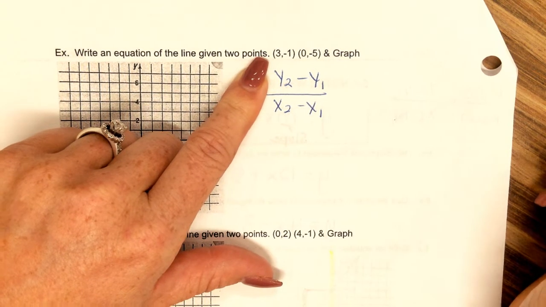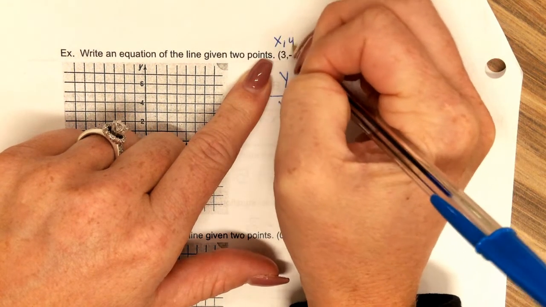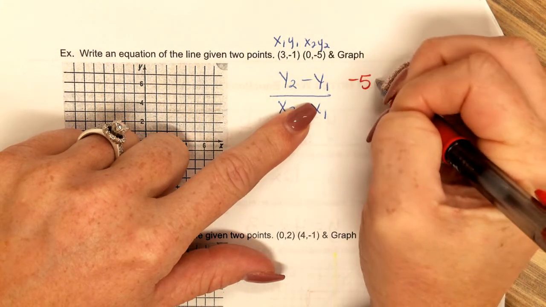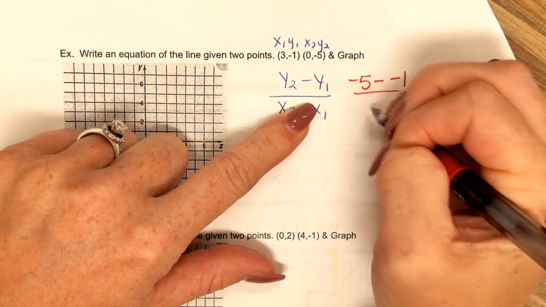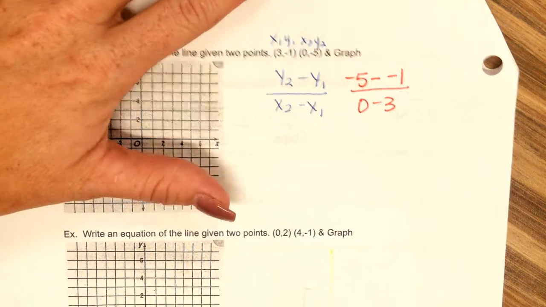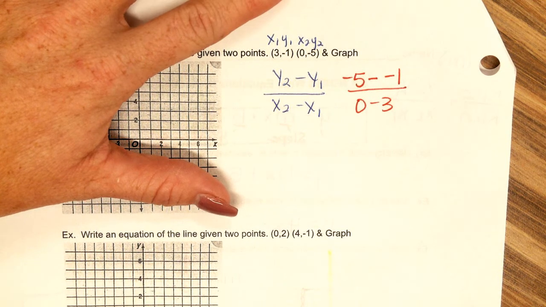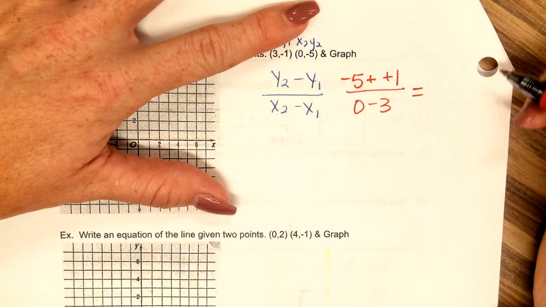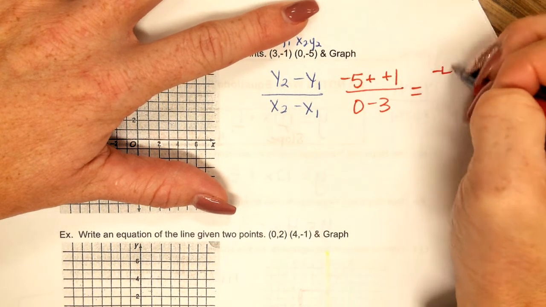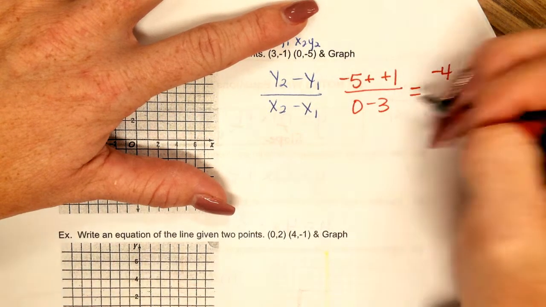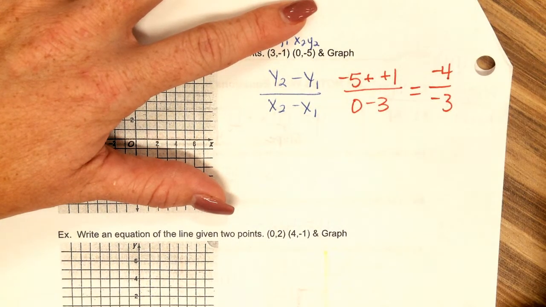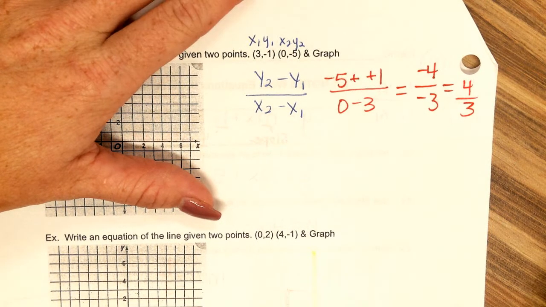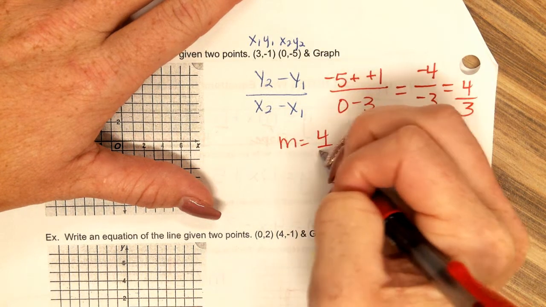All right, this is x1, y1, x2, y2. So I have negative 5 minus negative 1 over 0 minus 3. So my slope is, well, negative 5 minus negative 1 is negative 4. Could I just put that in my calculator? And 0 minus 3 is negative 3. And two negatives make a positive, so I have positive 4/3. That's my slope. So my m is 4/3.